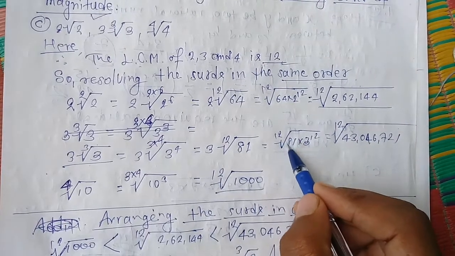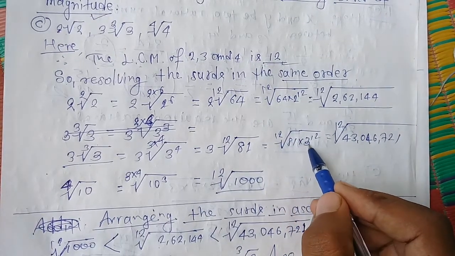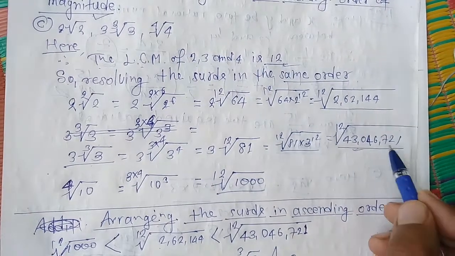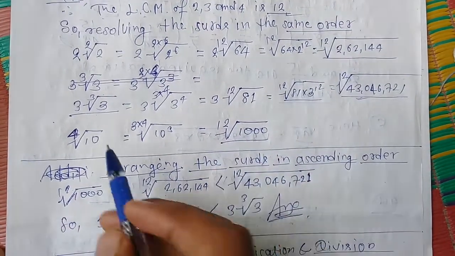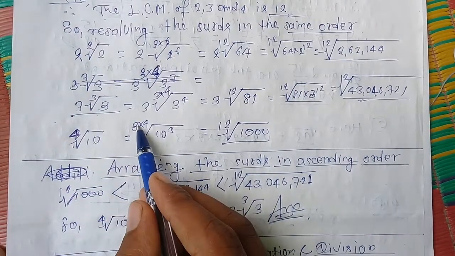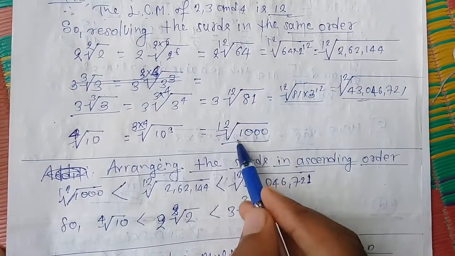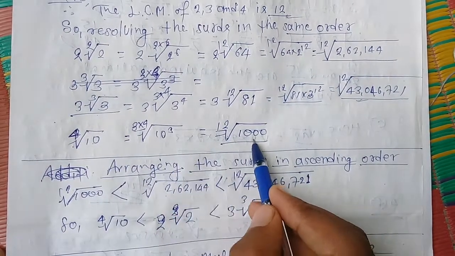So the 12th root of 81, and after multiplying we get this number, which is a very large number. Then the fourth root of 10: how to convert? Multiply by 3, so we get the same order 12, and 10 to the power 3 is 1000.